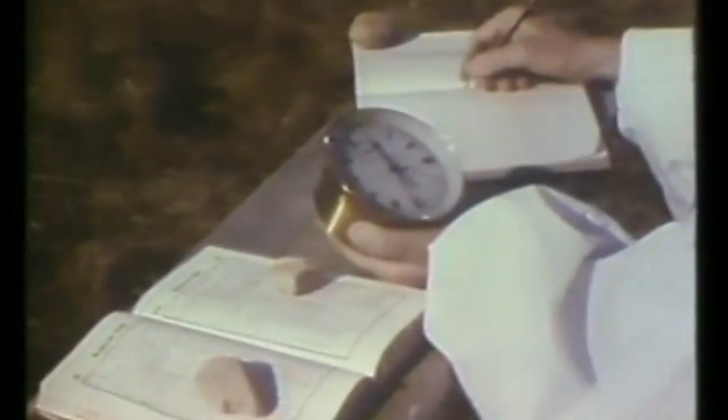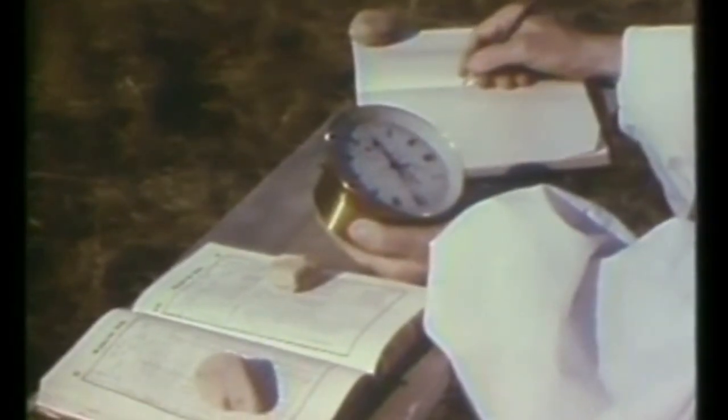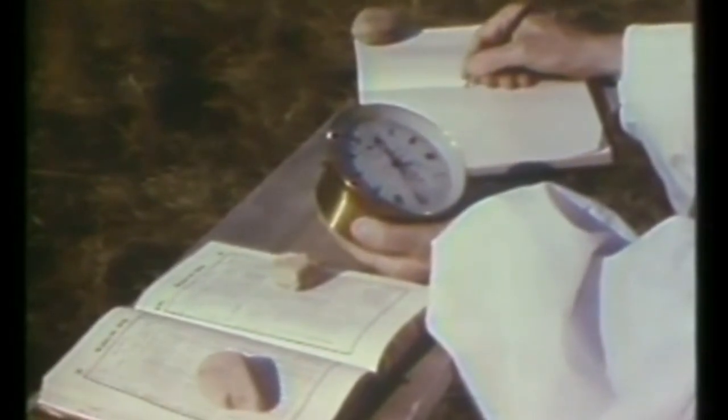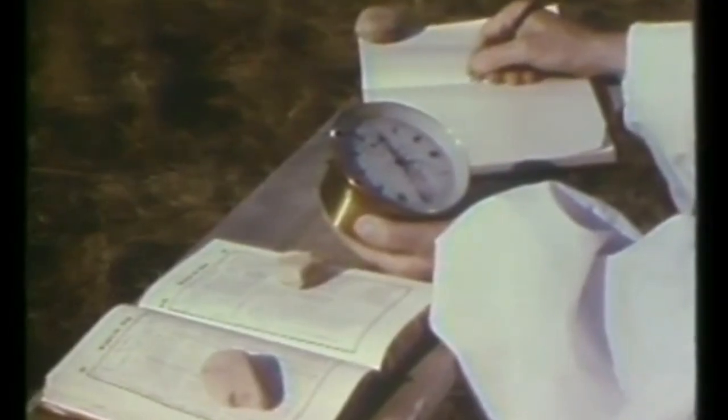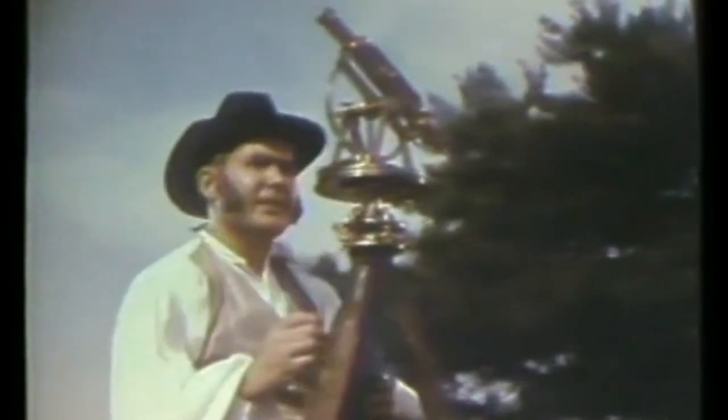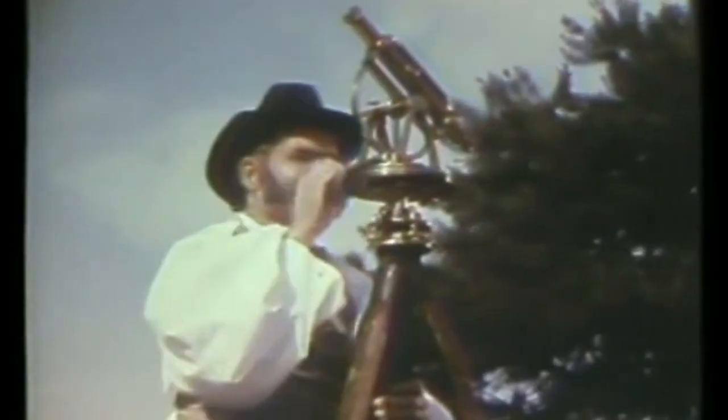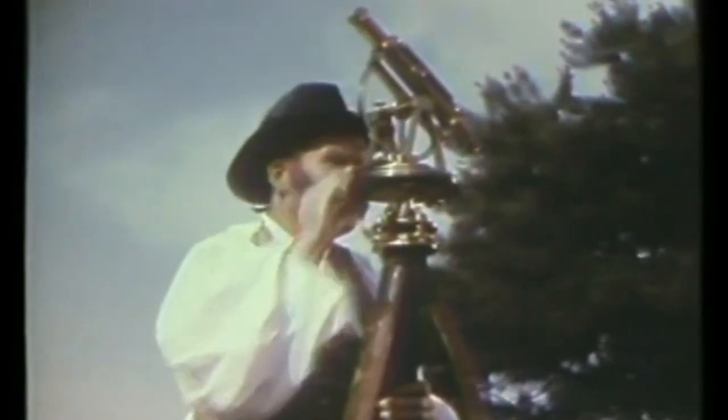Only by observations of the sun, moon, planets, or stars at precisely known instants of time, as recorded at different positions on the Earth, could the difference in longitude, and hence the east-west distance in miles between these observing stations, be determined.